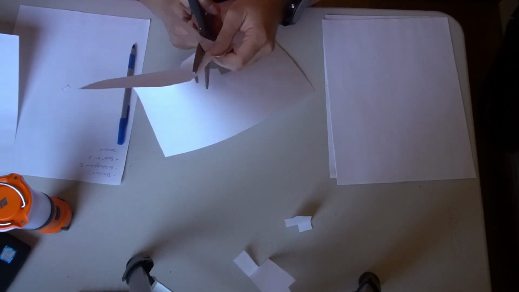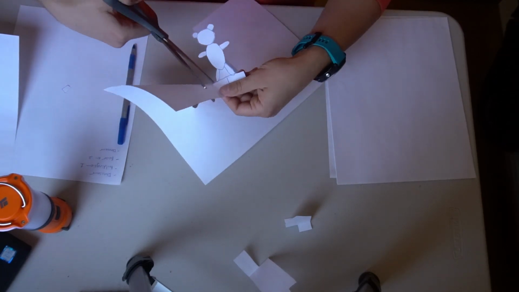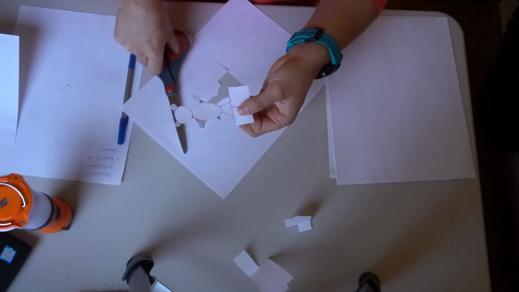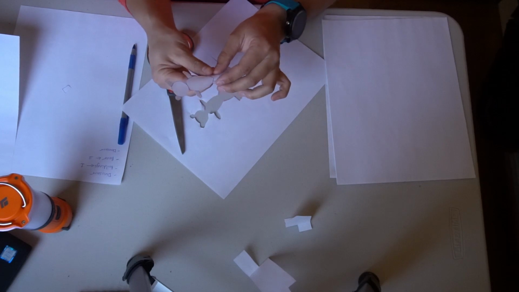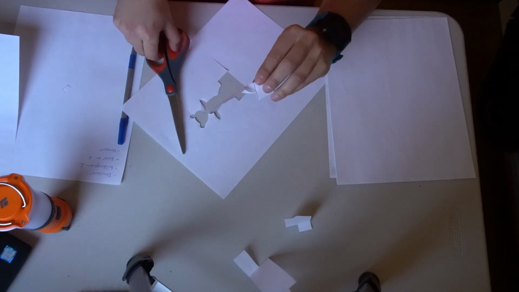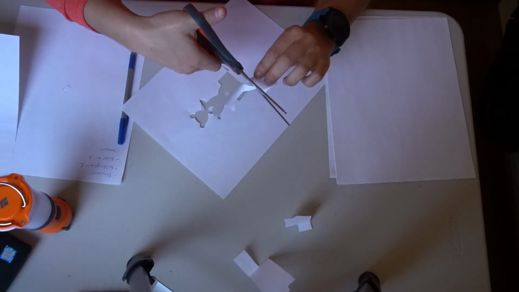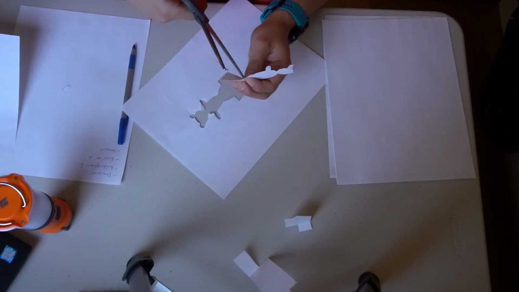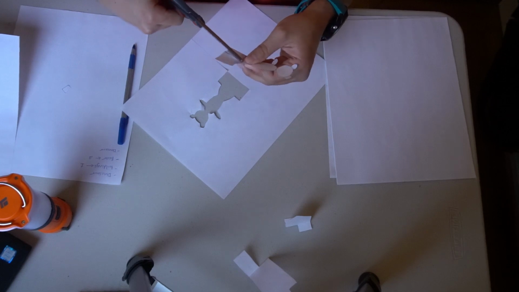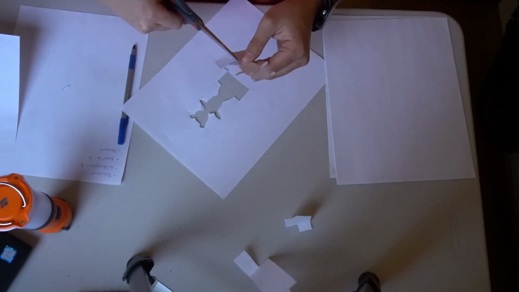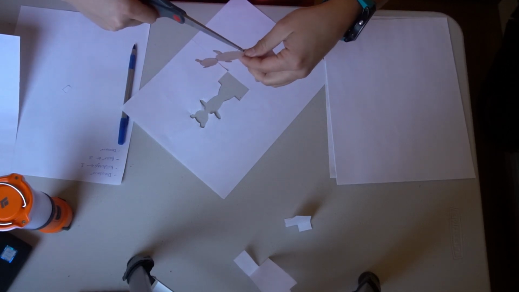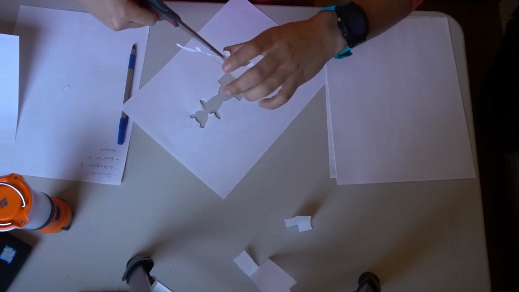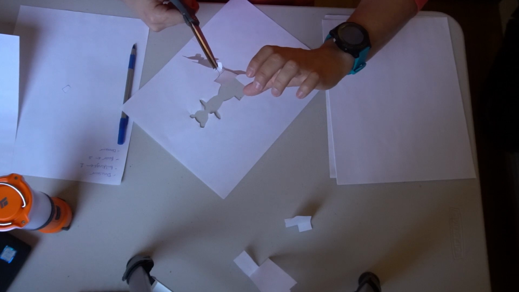Okay, so now here's the tricky part for this one. This space between my teddy bear's legs, I want to cut out. So what I'm going to do is fold it a little bit right here, and then I can cut. That way I can get it started and cut out just the inside, because I want the light to be able to pass through there, because I think that will look cool.